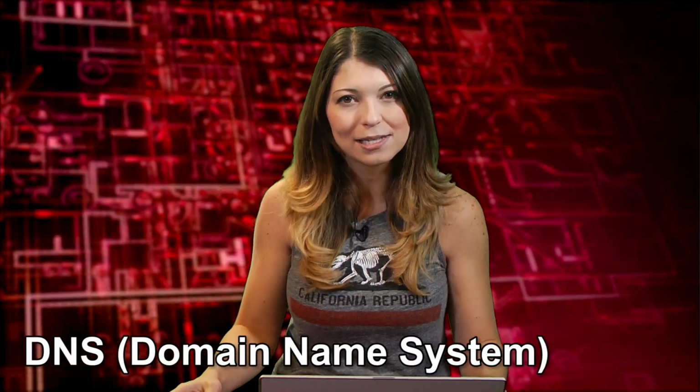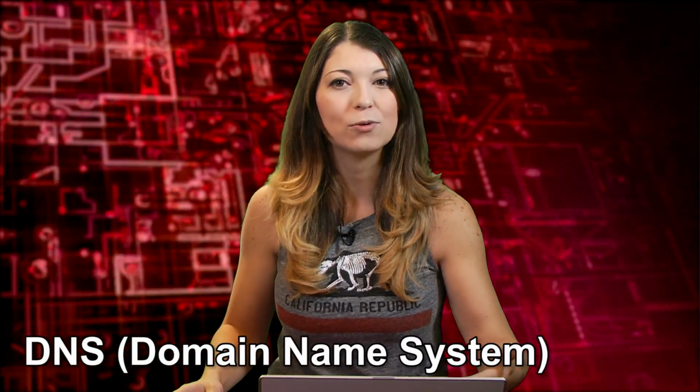So first off, DNS. That means Domain Name System. It's the reason why you type in a website like google.com and it goes to google.com's IP address. So it makes it work. Now this way you don't have to memorize a whole bunch of different numbers to take you wherever you want to go on the entire interwebs.